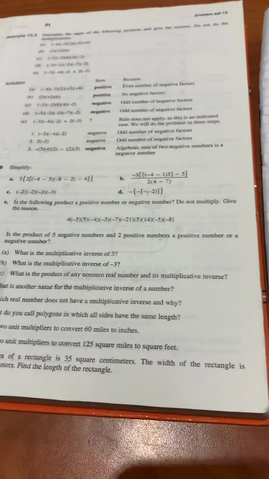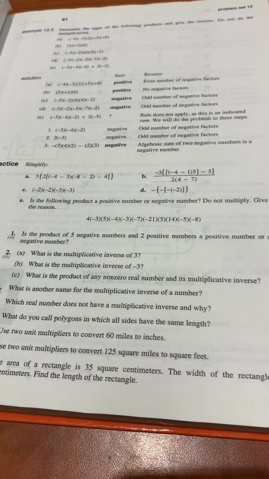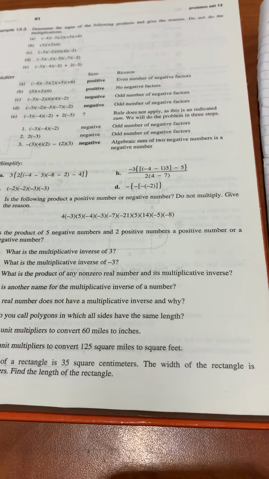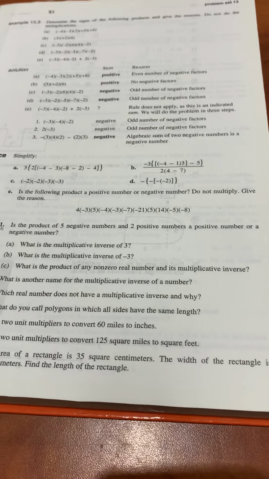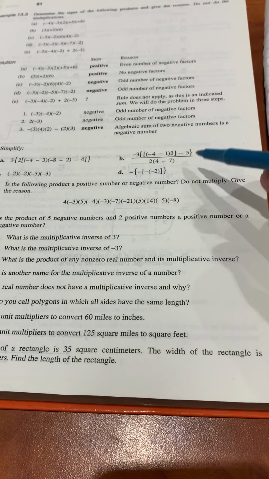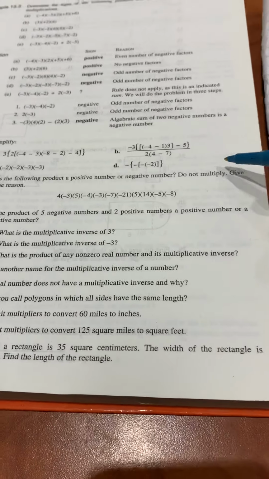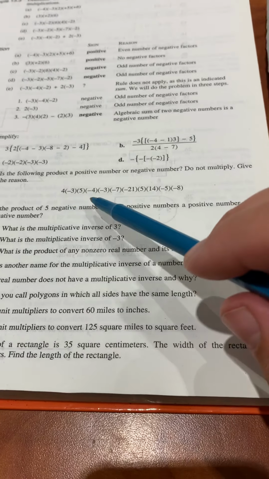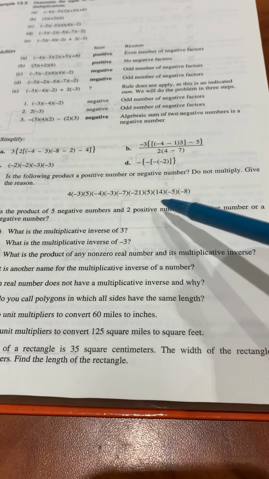Letter E, I didn't write down here because it's a little too close there. It just asks, is the following product a positive number or a negative number? Do not multiply. Give the reason. So I see all these numbers multiplied together. Again, do not multiply. I just have to count how many negatives there are. 1, 2, 3, 4, 5, 6, 7. 7 negatives. So I know the answer is going to be negative.